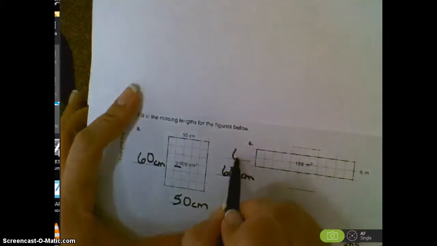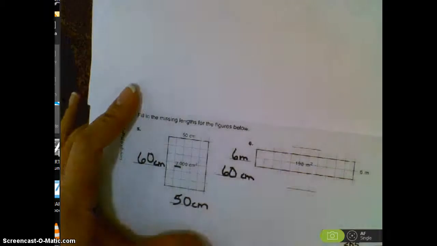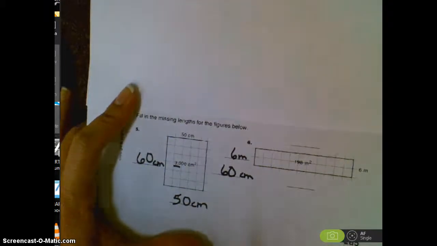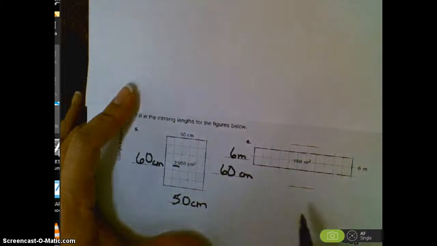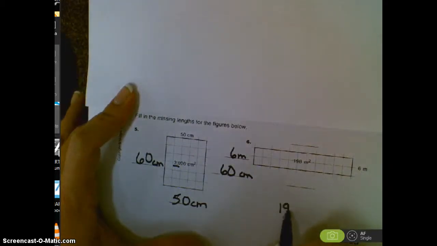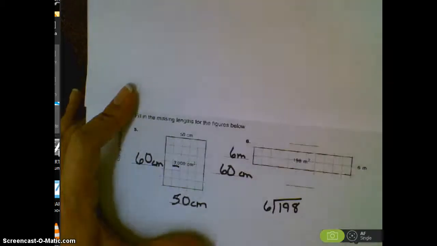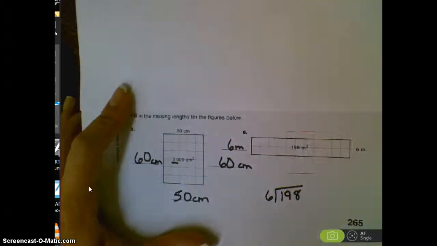On this one, again, we've got a 6 on this side, so we know it's 6 over here, and it looks like we're measuring in meters this time. That's our unit. And now I have to ask myself, 6 times what equals 198? I don't know my facts all the way up to 198, so I need to do a little side calculating here.